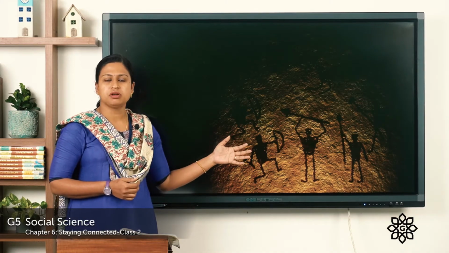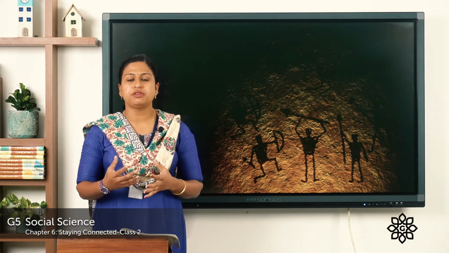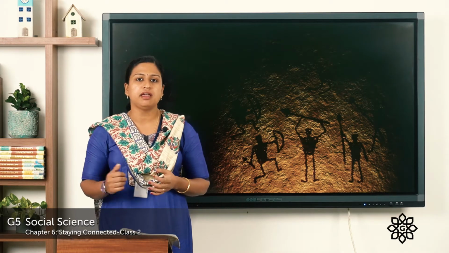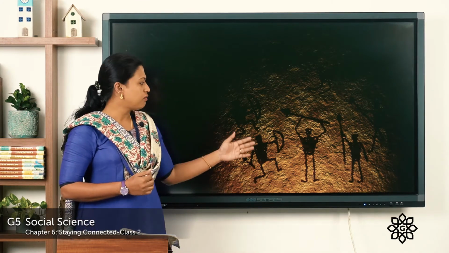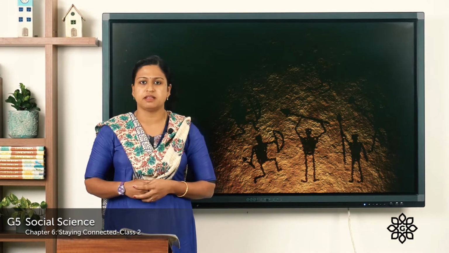Now most of the people during the prehistoric period were cave dwellers. That means they used to live in caves. And here you can see a picture on the wall of a cave. So they used to draw pictures of animals that they saw around them. And this was one of their methods of expressing their imagination. That is, they used drawings and different symbols to express themselves.